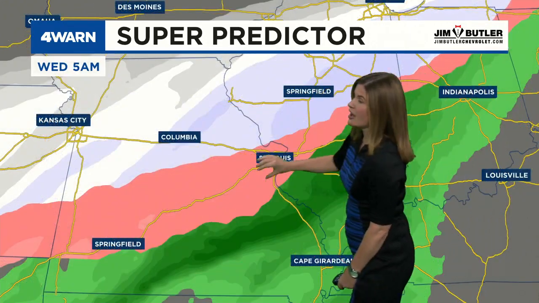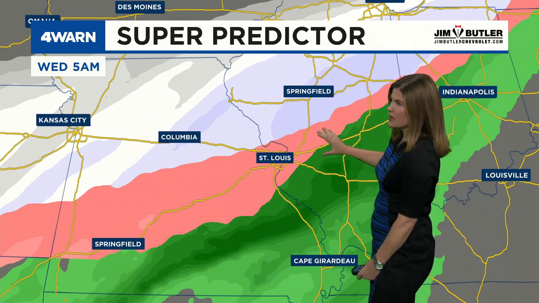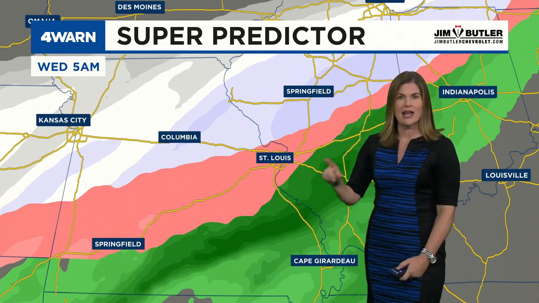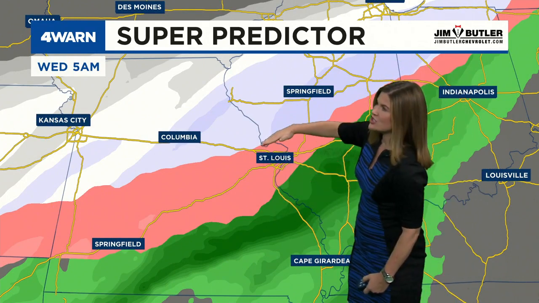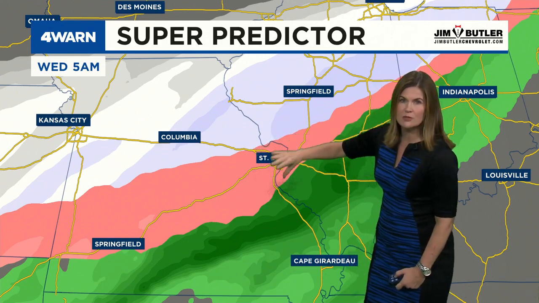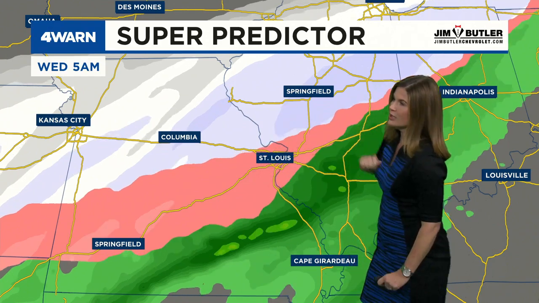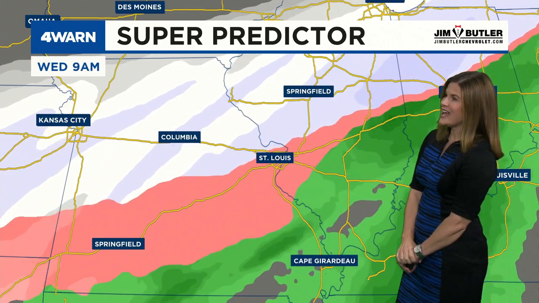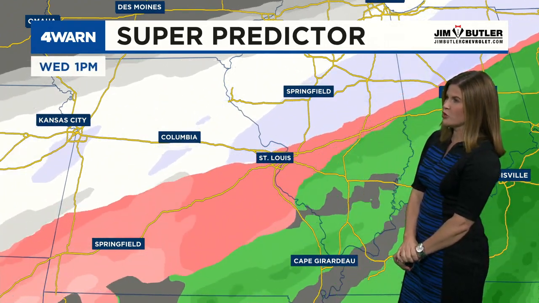Okay, example two. This one does not show St. Louis into the wintry mix until about 5 a.m. Wednesday morning. And then watch this. See the snow line? Basically the transition line between the mix and the snow. Watch how little it moves. All day Wednesday, very little southward progression.